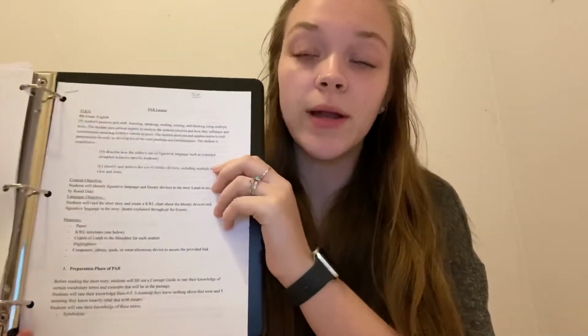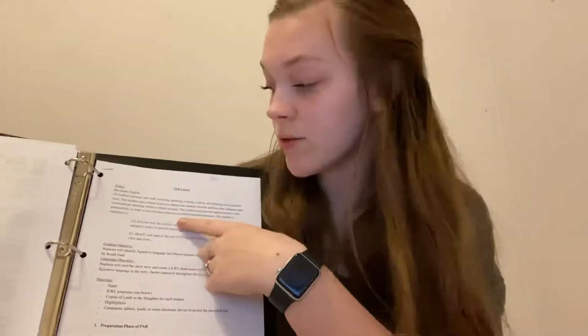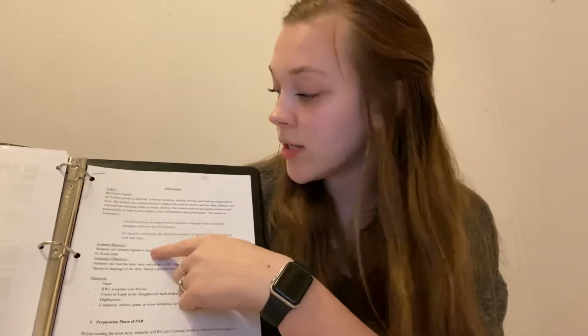This is a lesson that I had to write for a different class, so I just included that in here. It provides the TEKS that are being used and content objective, language objective, materials, all the steps. This is for a PAR framework lesson. And then I would have the kids do a KWL chart and all this stuff and a website that they need to look at. And so I'd obviously have to provide a lesson for the sub just so the kids are doing something and staying busy.